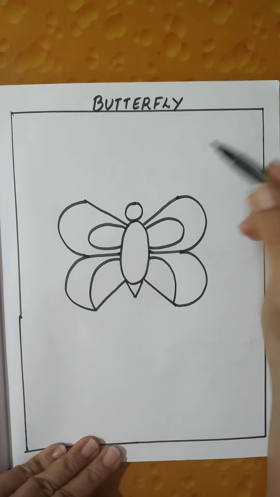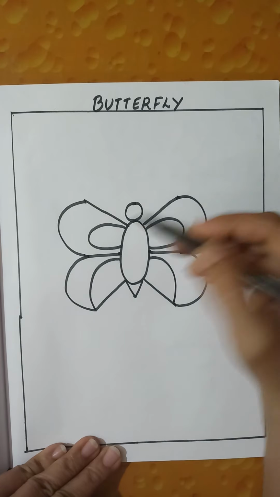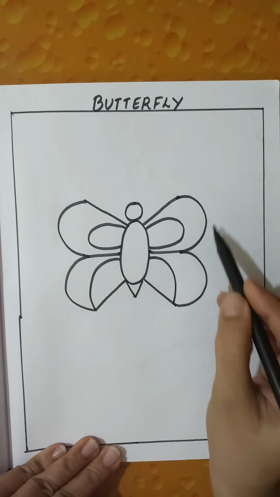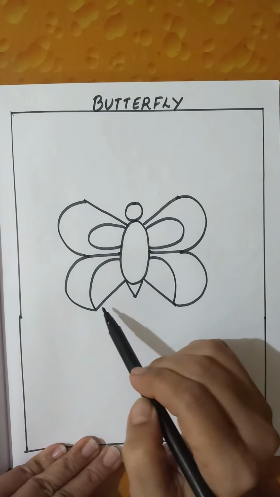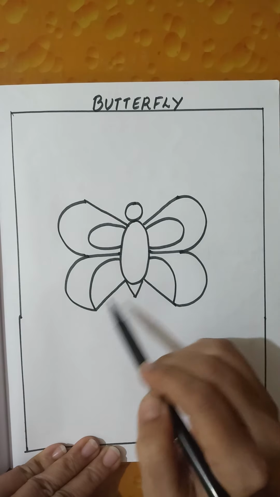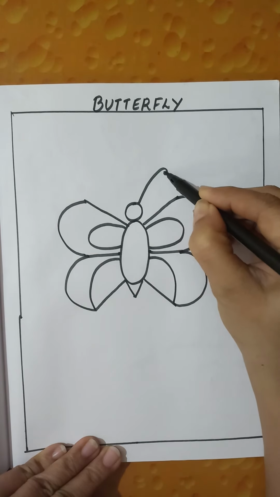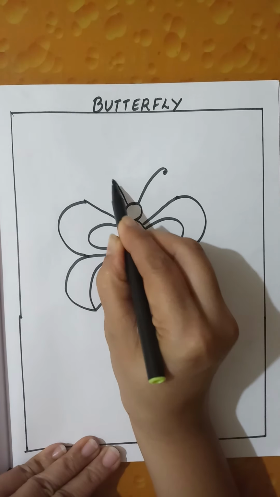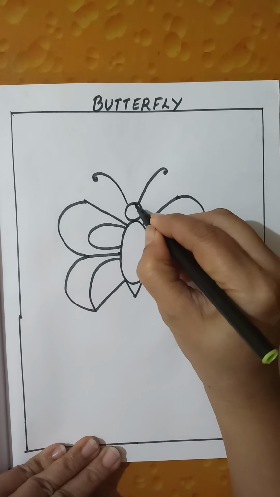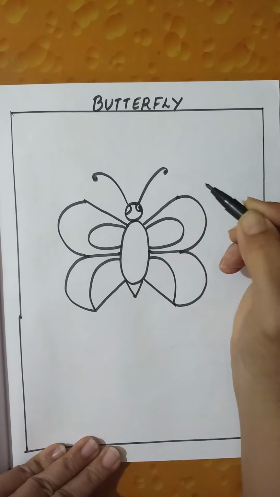All done? Okay, so first you should draw the circle, then the oval shape, then V, then slanting lines on the top and the bottom, then 3 you should write, then the opposite of 3 on this side, then the oval shape, half oval shape and half circle. That's all. Now we are going to draw the antennas. See, like this. So you see the butterfly has antennas, no? So you're going to draw an antenna. Then we shall draw a half circle on this side, both sides, and a small dot over there.